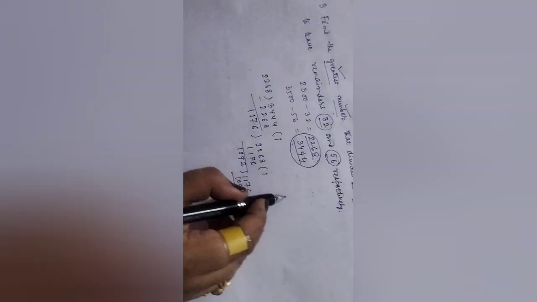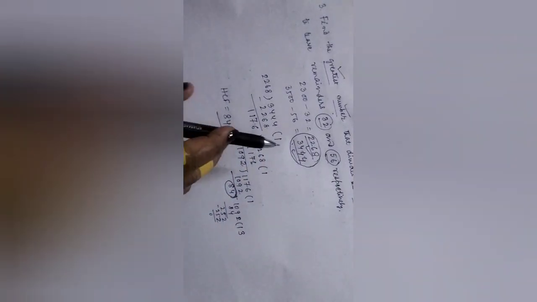Again 1092 divided by 84 goes 13 times. So the HCF, the highest common factor of these two numbers, is 84. That means when these two numbers are divided by 84, there is no remainder.